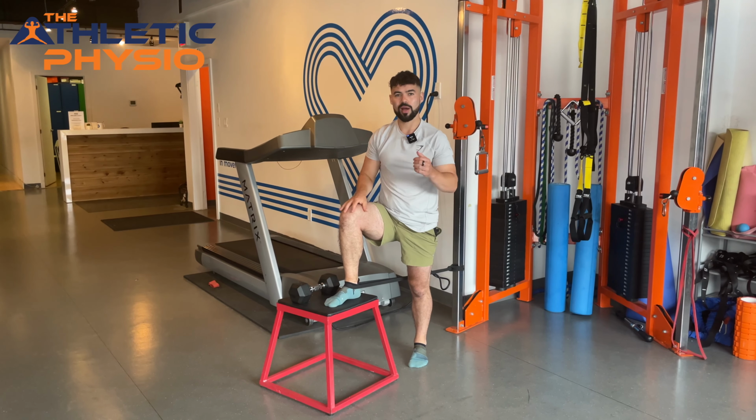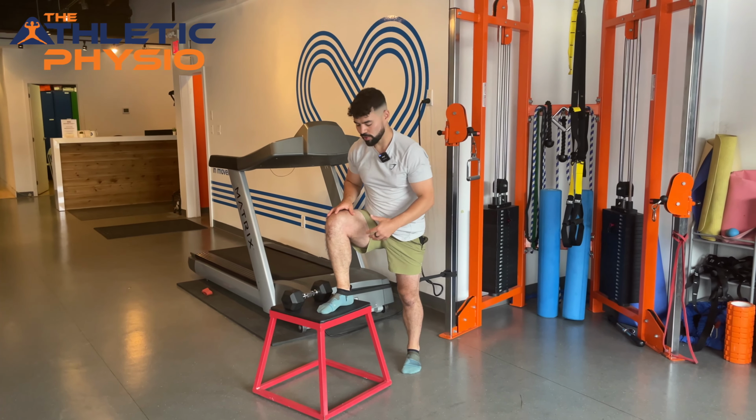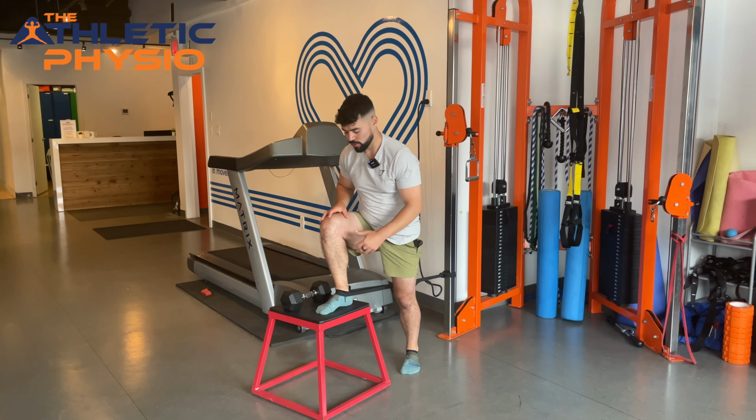The first set is kind of your primer set, warming up those tissues. Then we're going to come a little bit more aggressive after that joint has opened up. So that's the first exercise we're going to be doing. Right as soon as you're done with that, you're going to get rid of your weight, and we're going to be doing some ankle CARs.